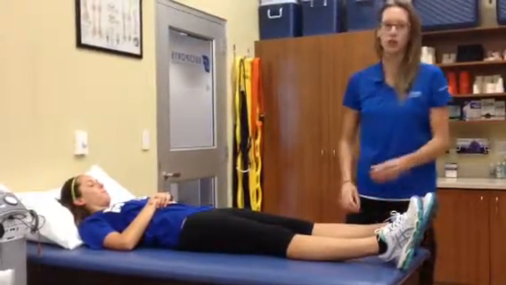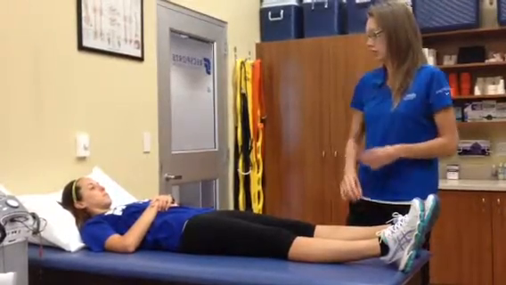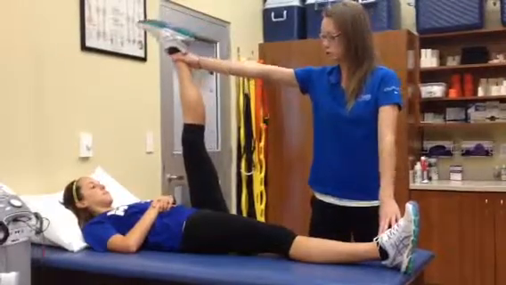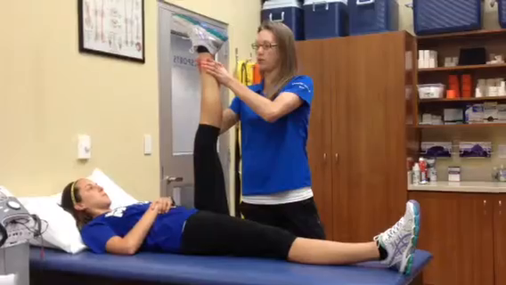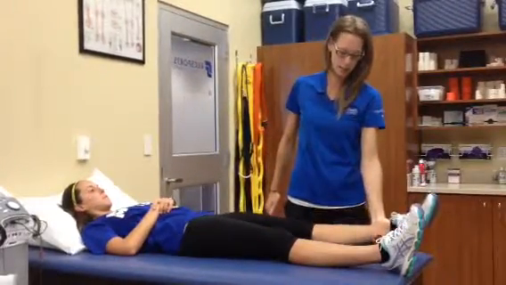The next one is a contract relax. When we say contract, this is talking about a concentric contraction. So we're going to go into the same position, that hip flexion position, into a nice stretch position. Instead of isometrically contracting, now what we're going to do is Olivia is going to bring her foot down towards the table, resisting against the therapist.